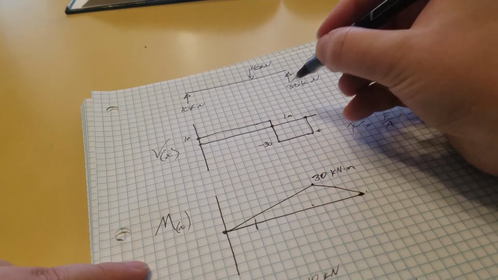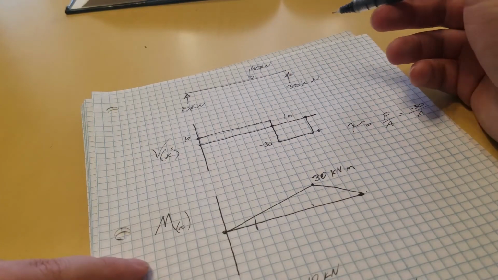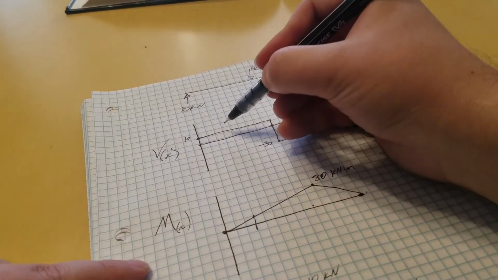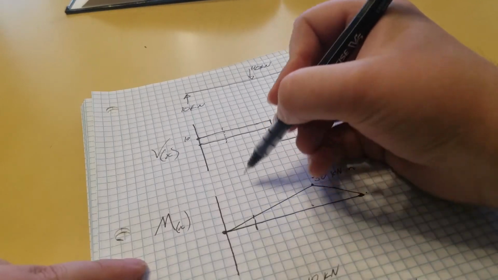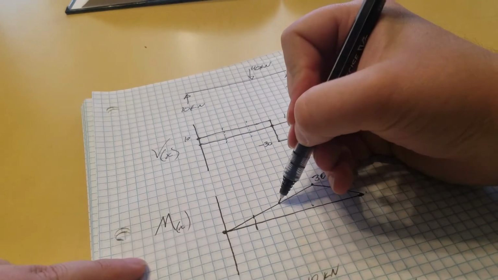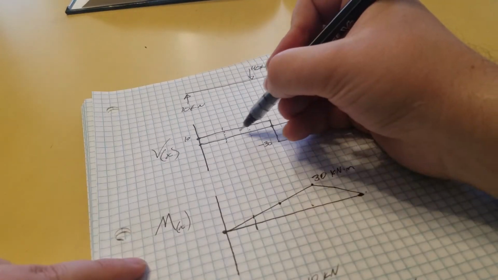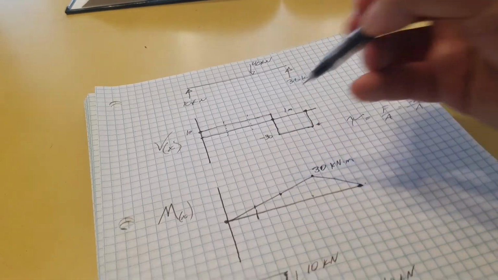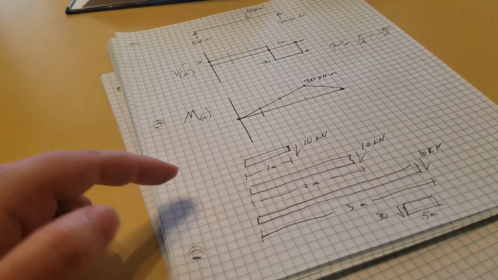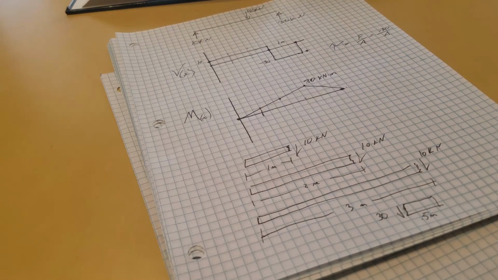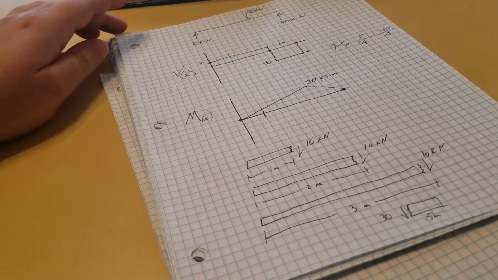And this one's 1 meter times 30 kilonewtons. And so at each point, you're only looking at a small area here to find this point. And then you're looking at this area to find this point. And it correlates down to where you're cutting your beam. Okay, let's do another example.